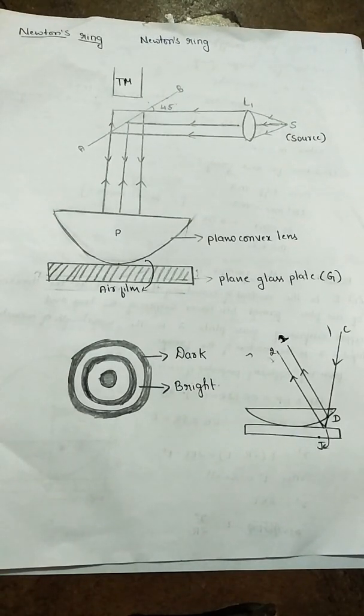Today, for BSc 4th Sem, we'll discuss the Newton's rings. We will discuss how the Newton's rings are formed and how the radius of the Newton's rings will vary. Let us first discuss the experimental arrangement of the Newton's rings.